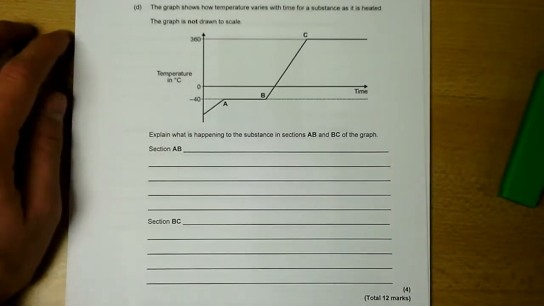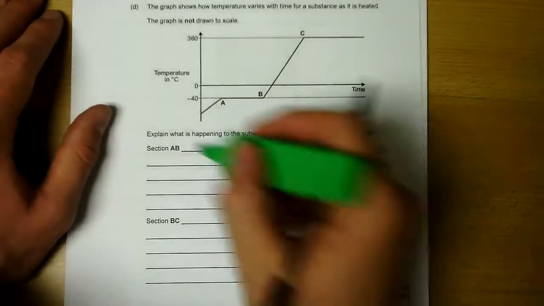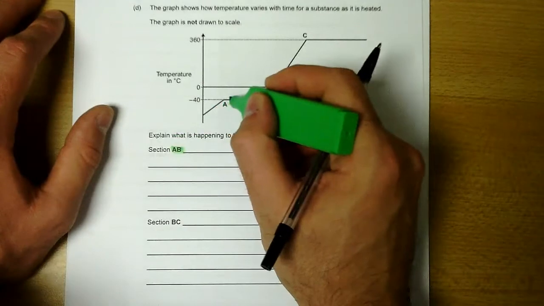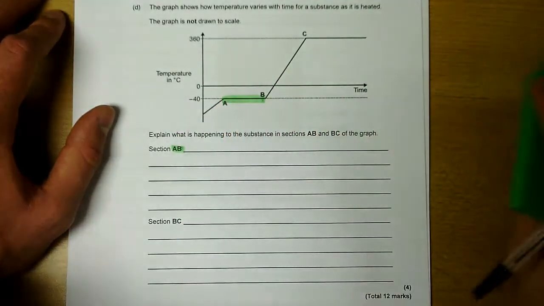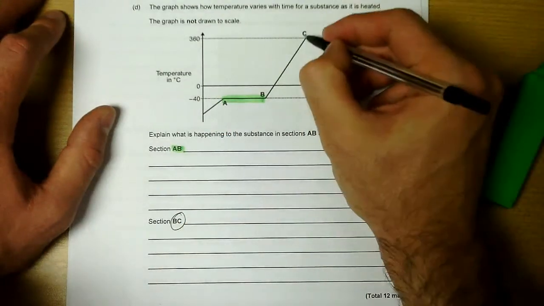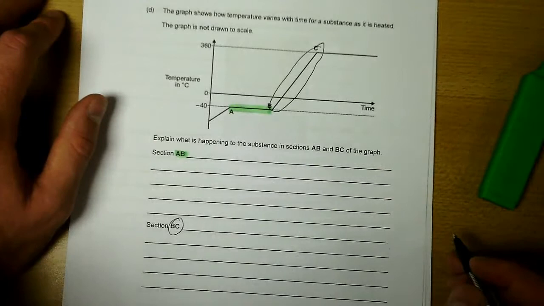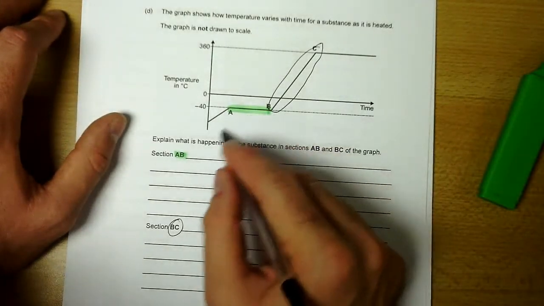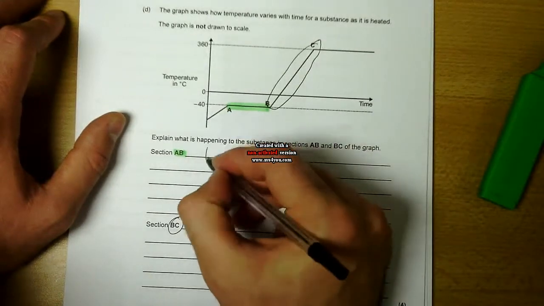Okay, last part of this question then is looking at this graph. So we've got two parts to this. Now I think one of the problems is it's section AB, and that means this line here. And section B to C, okay, so I'll circle that, is this line here. So section A to B first off, that is not changing temperature. So explain what is happening to the substance. So first off, we can see the temperature stays the same.